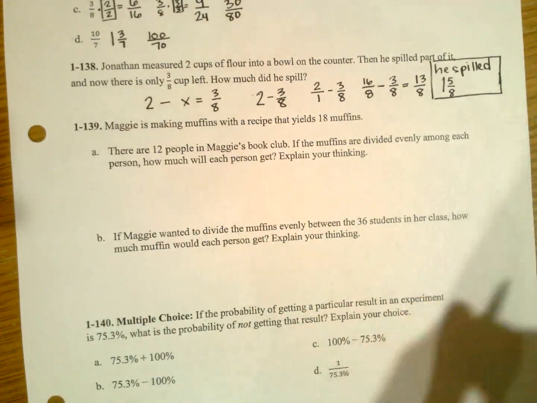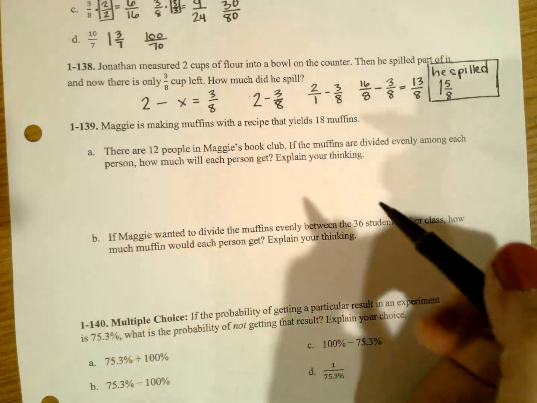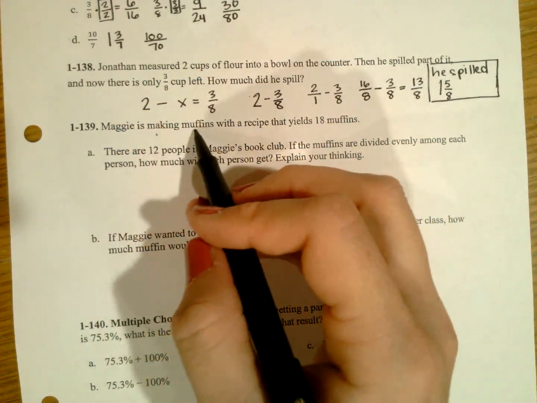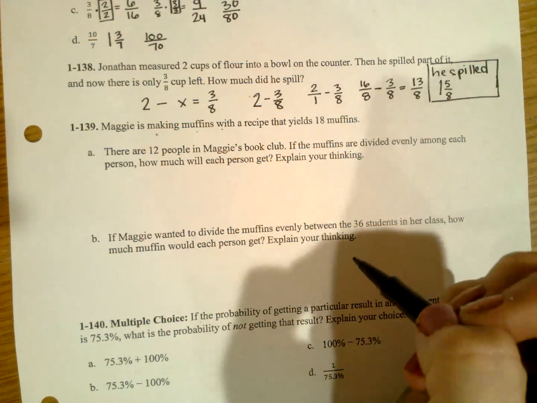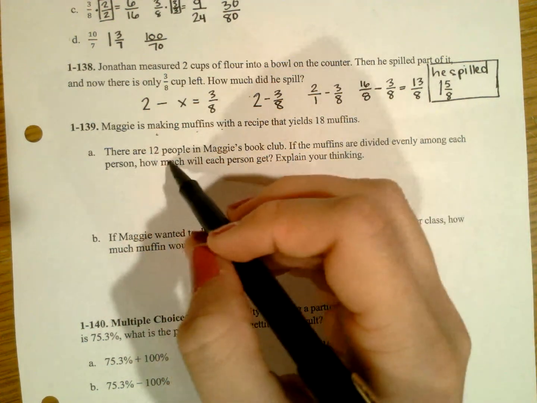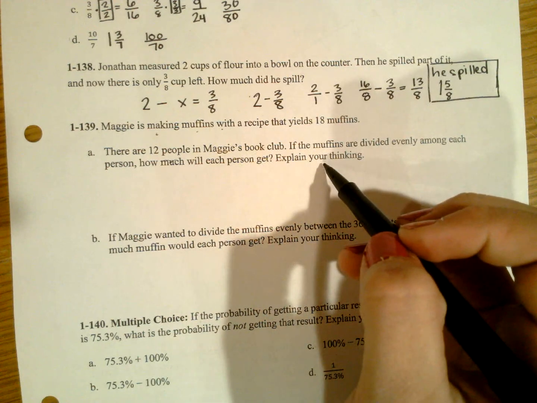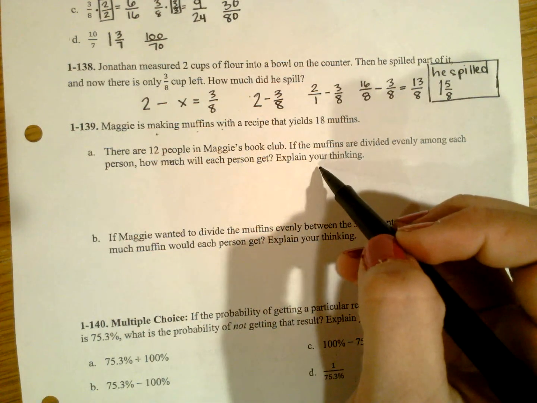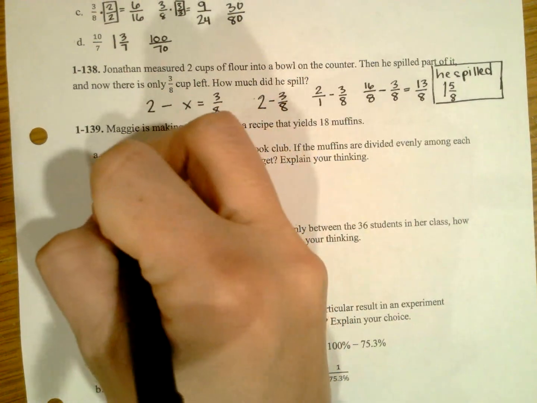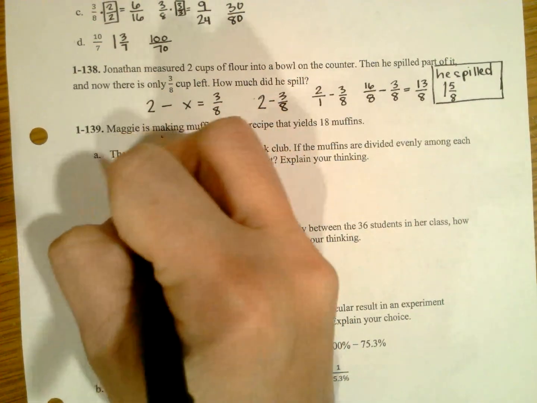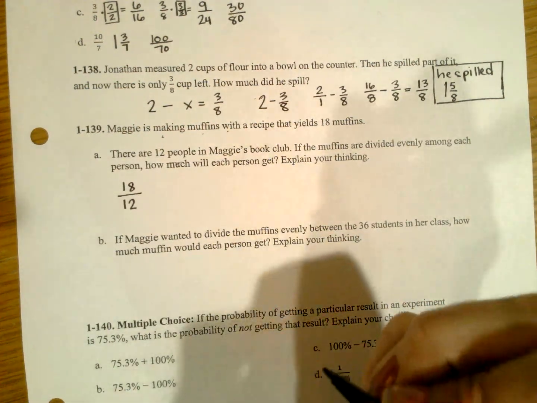Okay, number 139. Maggie is making muffins with a recipe that yields 18 muffins. Okay, there are 12 people in Maggie's book club. If the muffins are divided evenly among each person, how much will each person get? So I have 18 muffins divided by 12. I'm going to keep this in fraction form.